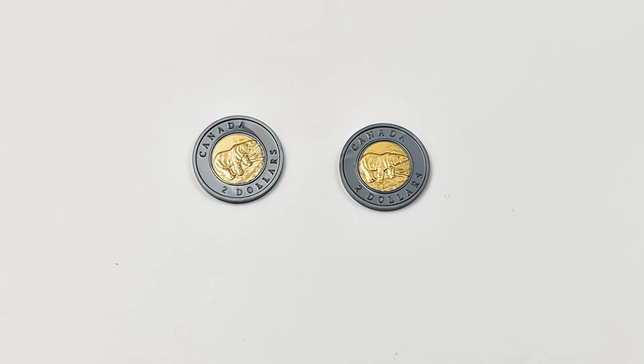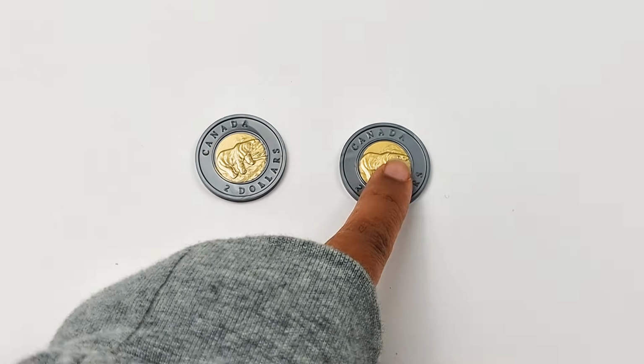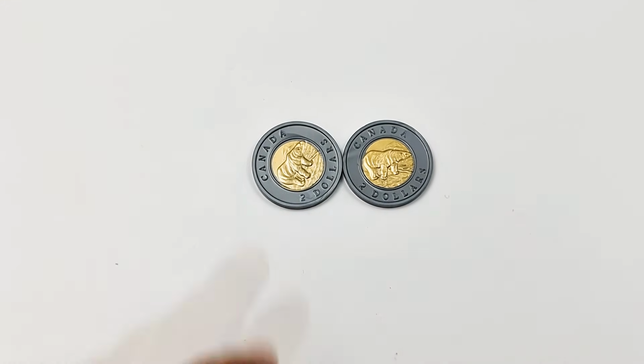Now it is your turn to count the money shown on the screen. How much money do you think this is? If you said $4, you are right. Let's count the toonies. 2, 4. $4.